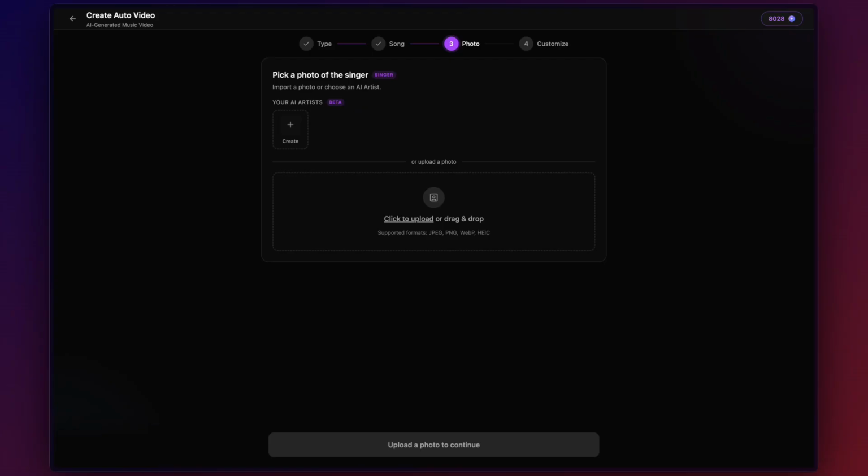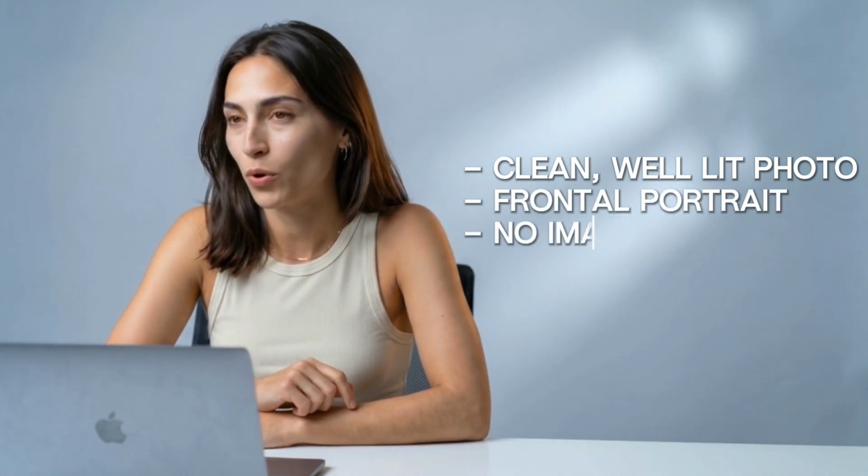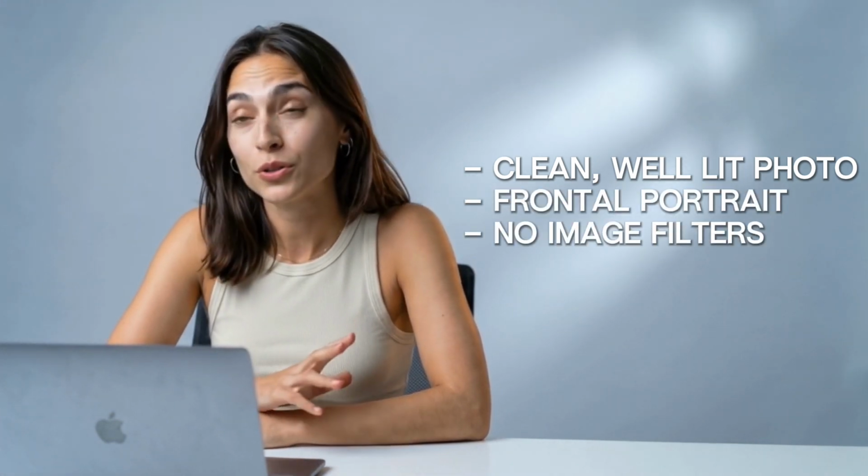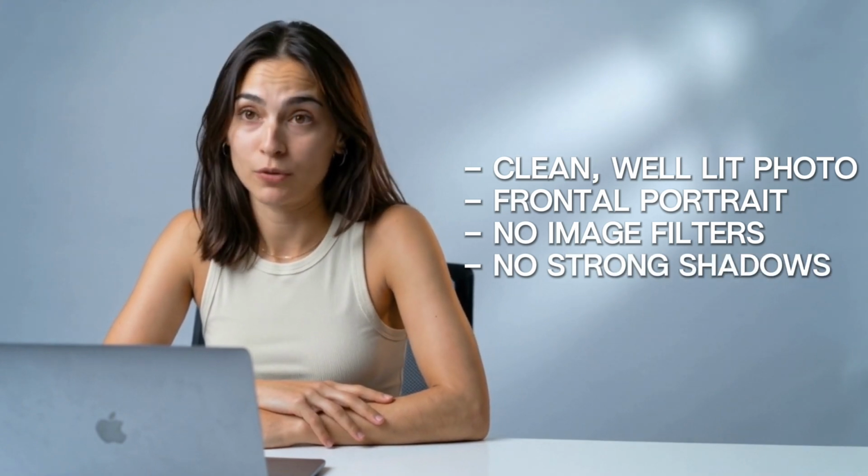This is who the video gets built around, so the choice matters more than it looks. The app will use the space across all the shots where it's needed. If you want to be the character inside the video, upload a good photo. The app works best with a clean, well-lit shot of your face, ideally a frontal portrait. Avoid heavy filters, group photos, or anything with strong shadows across the face. The clearer the reference, the more consistent the result.